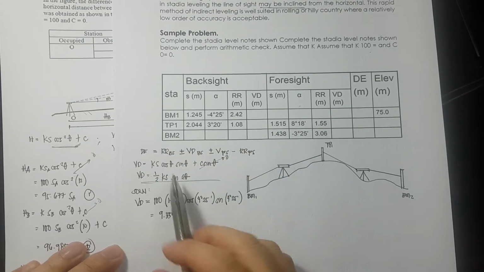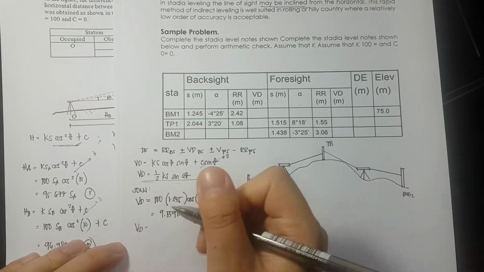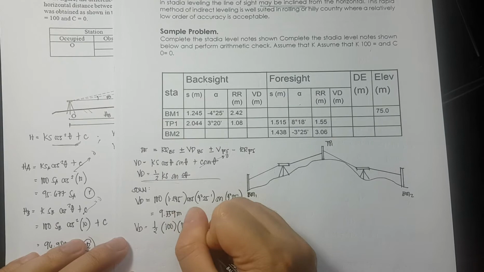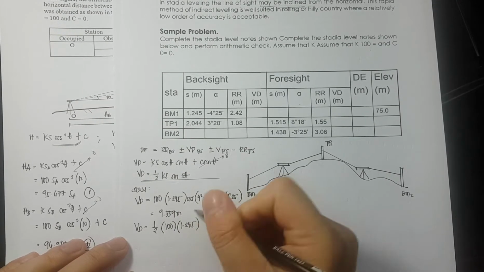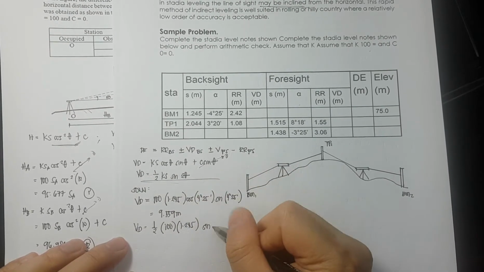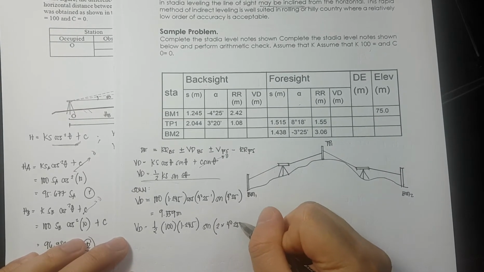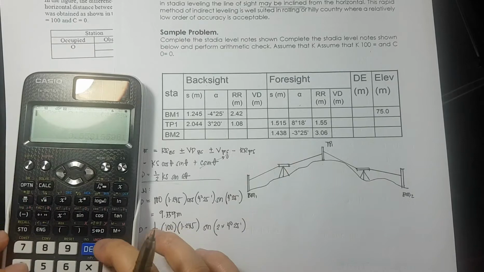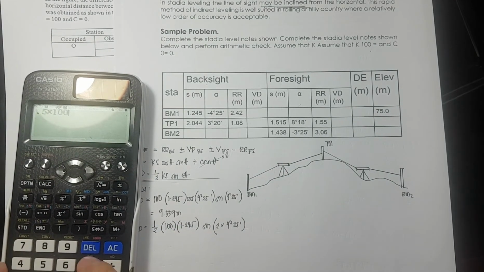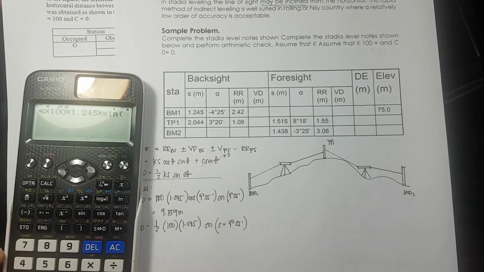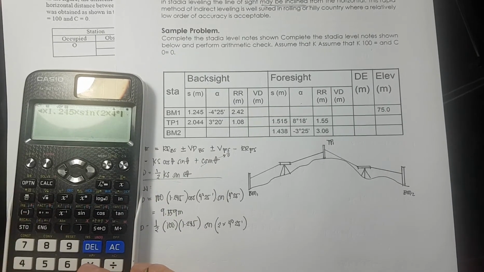Okay, let's try the second equation. VD is equivalent to 1/2 times 100 times 1.245 times sine of 2 times 4 degrees 25 minutes. So we have 0.5 times 100 times 1.245 times sine of 2 times 4°25'.